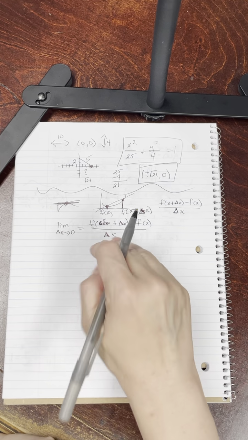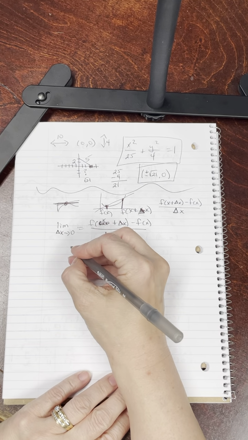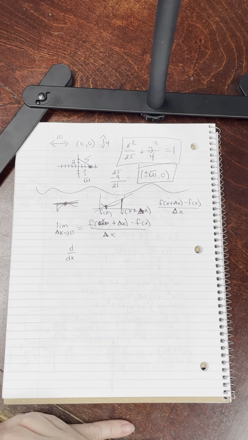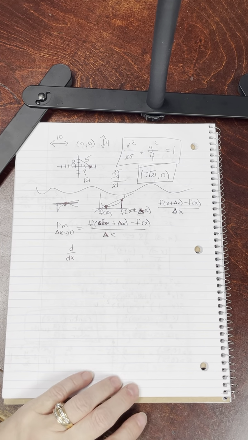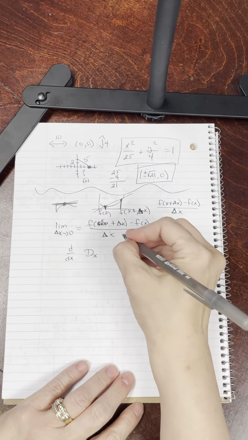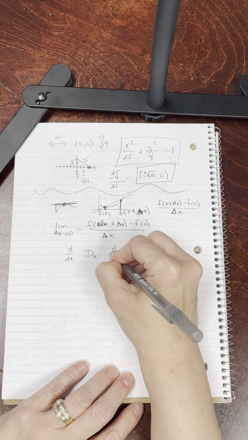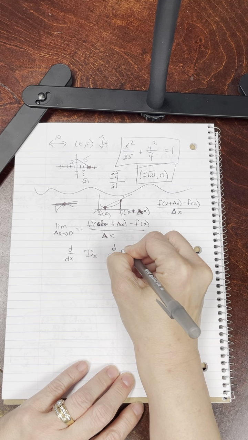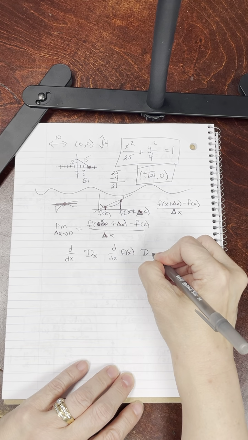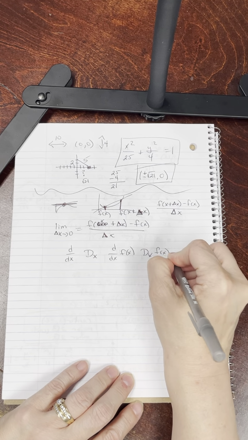Where they want you to use this formula, I will list the ones that the book has. D over dx is used a lot, and it just means find the derivative. Also, a capital D with a little x. Or they can say d over dx with f of x. Or the same thing with d of x with f of x following it.